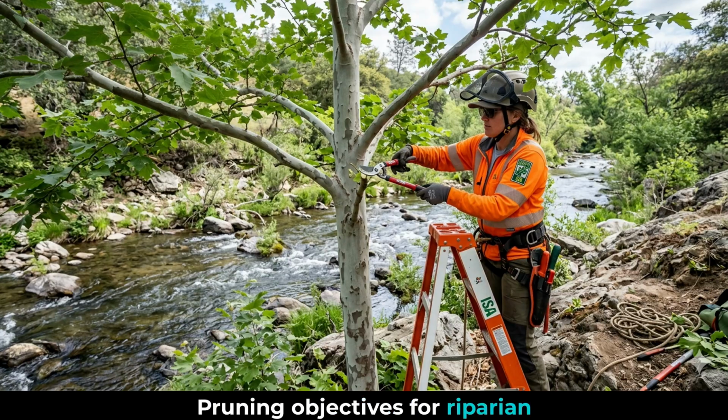Pruning objectives for riparian trees should generally emphasize structural integrity, public safety, and preservation of ecological function. Early structural pruning can help establish strong architecture and reduce future defects. Dead, damaged, and defective branches may warrant removal in managed landscapes, but excessive pruning should generally be avoided. These trees evolved as components of functioning ecosystems, and their natural forms often provide important habitat value for wildlife.